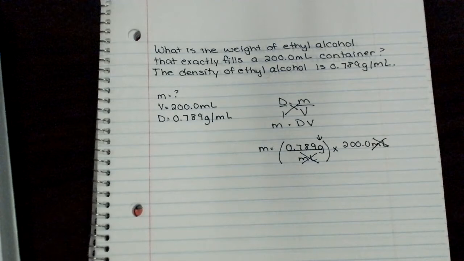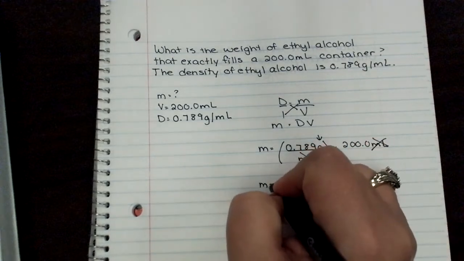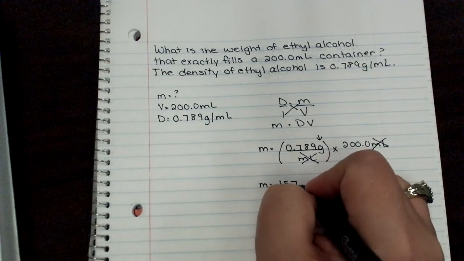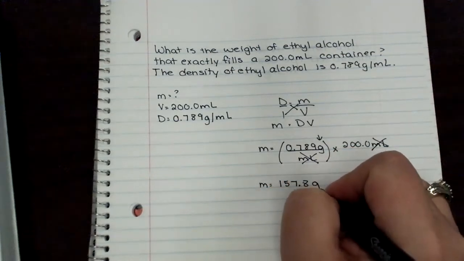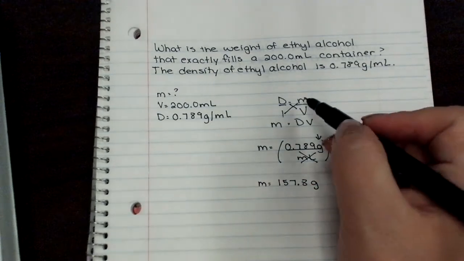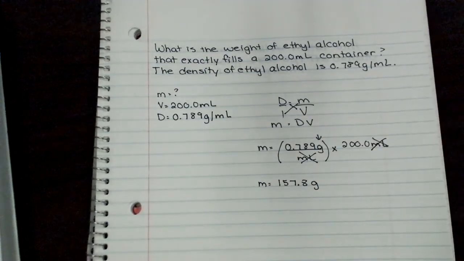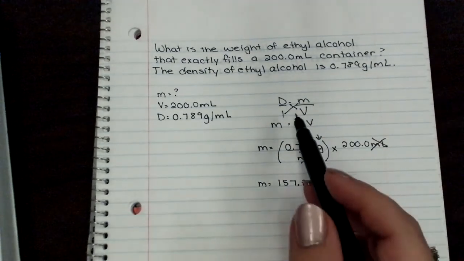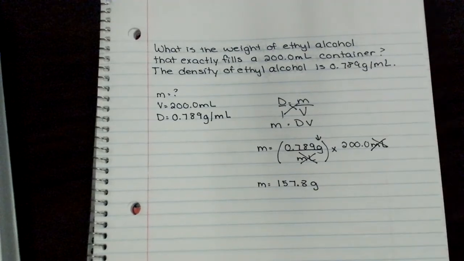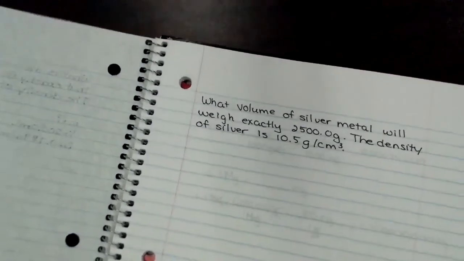So now I'm just going to plug my numbers in. 0.789 times 200.0, and I get that my mass is 157.8 grams. So same thing, I just solved a little bit differently. So we've solved one for density, we've solved one for mass, and so now let's look at what happens when we decide to solve for volume.